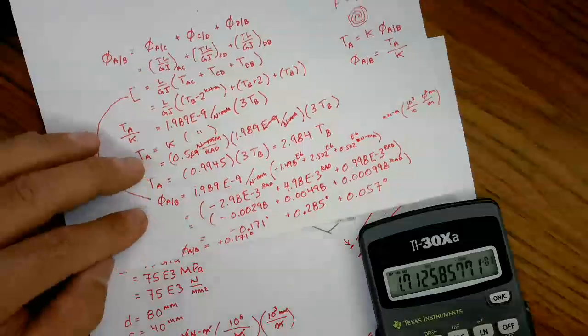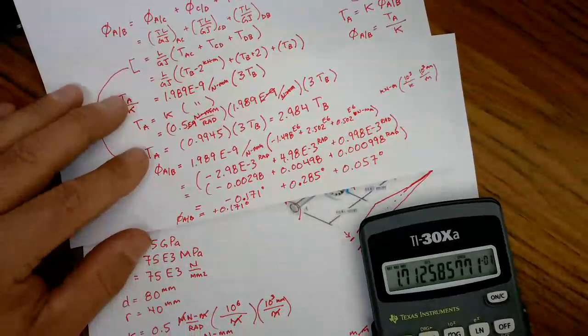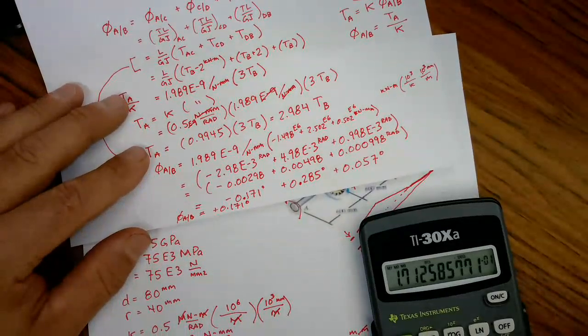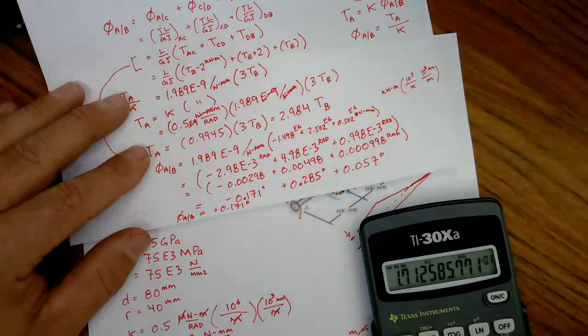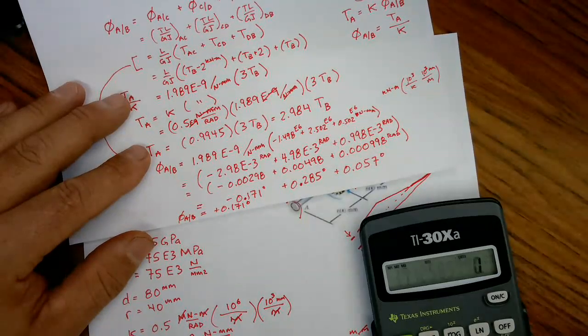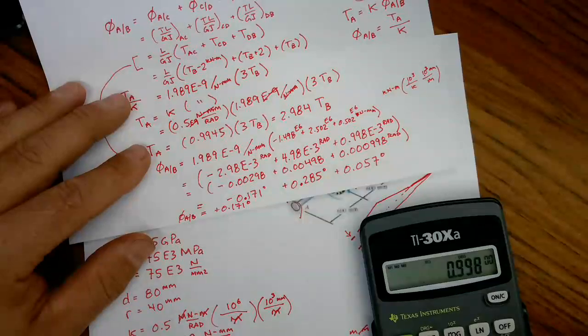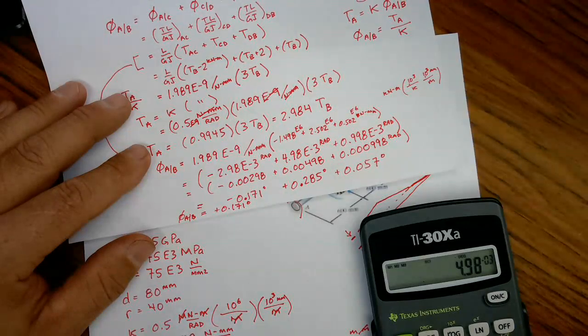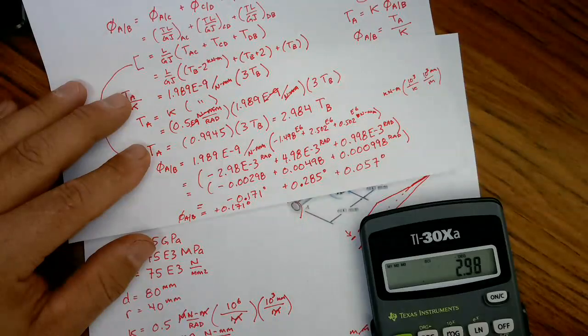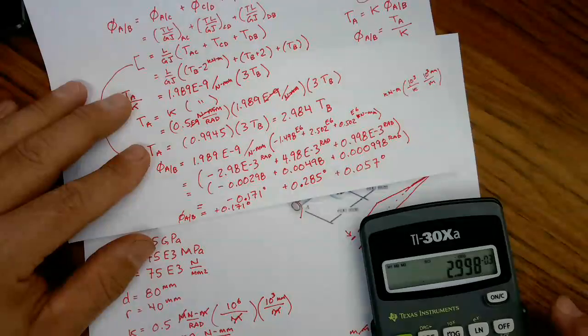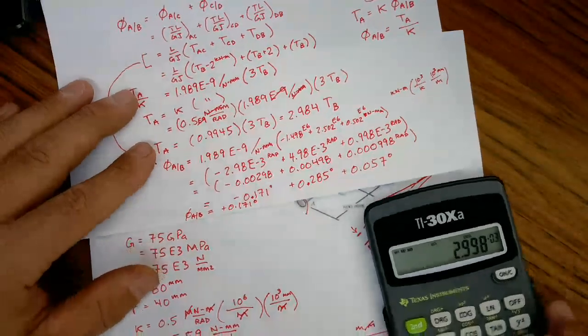A with respect to B. Do that again. 0.998 E minus 3 plus 4.98 E minus 3 minus 2.98 E minus 3 equals 2.99.